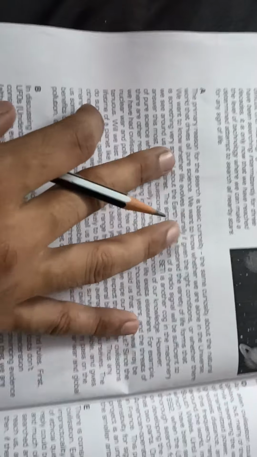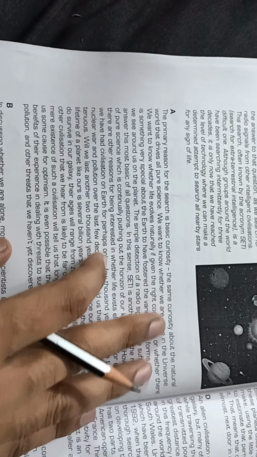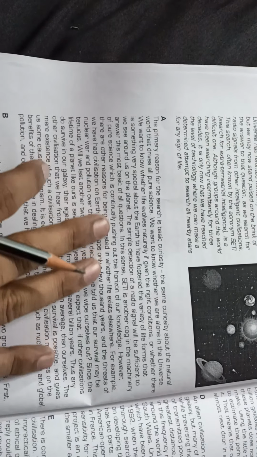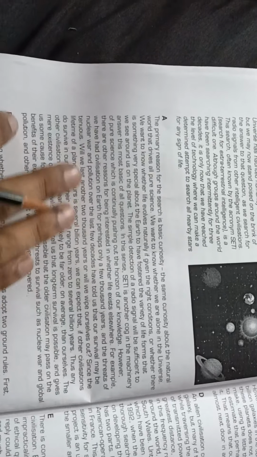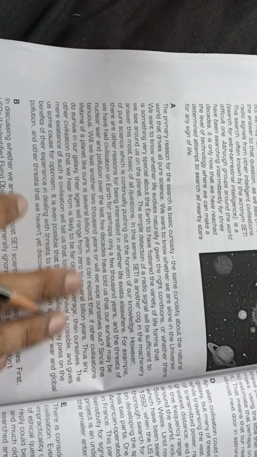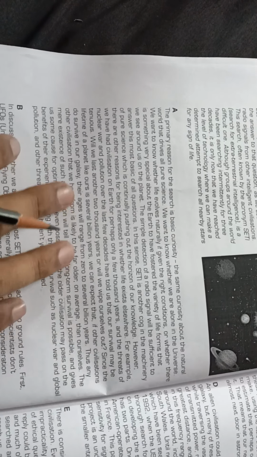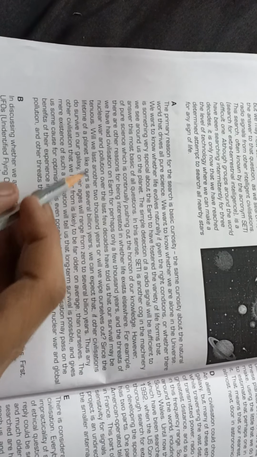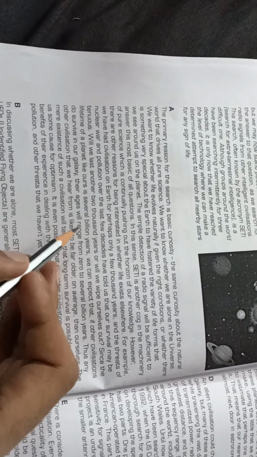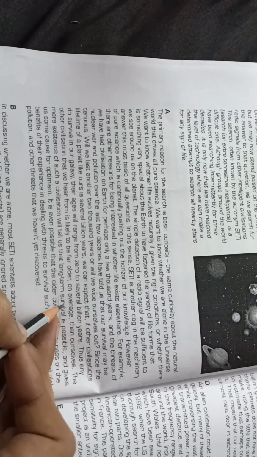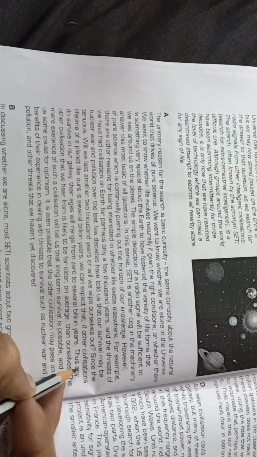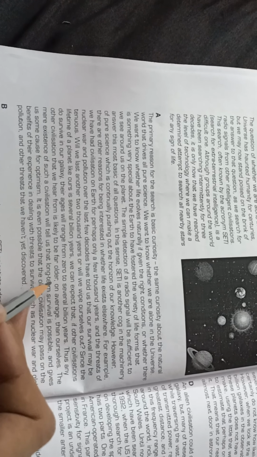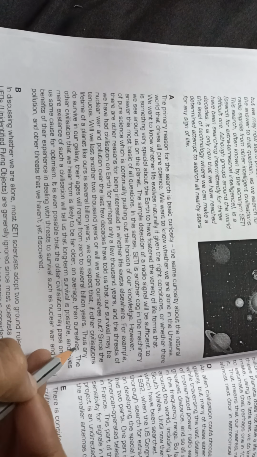Starting from the start: primary reason, curiosity, natural. If other civilizations do survive in our galaxy, their ages will range from 0 to 7 billion years. Any other civilization that we hear from is likely to be far older on average than ourselves.